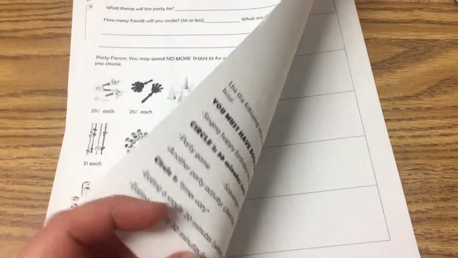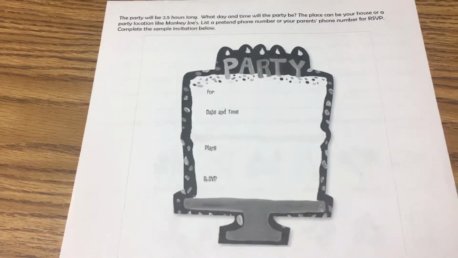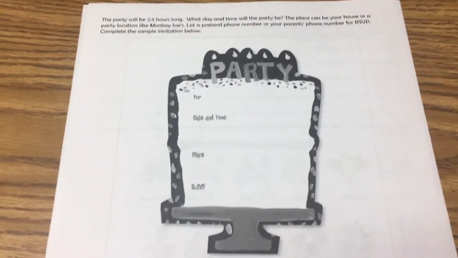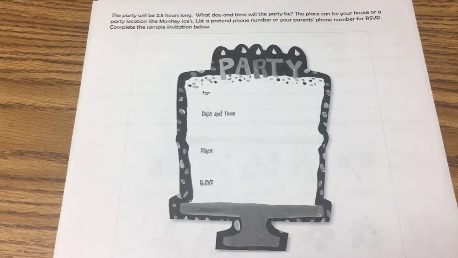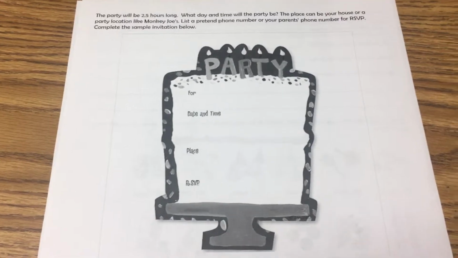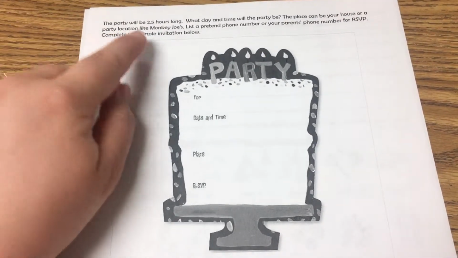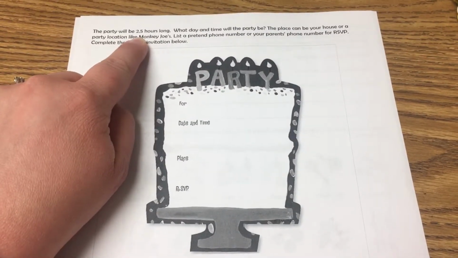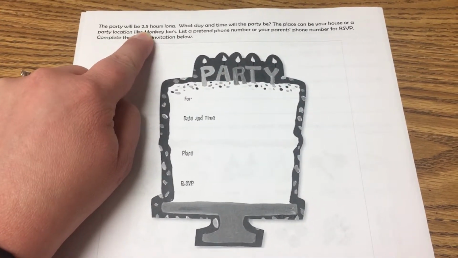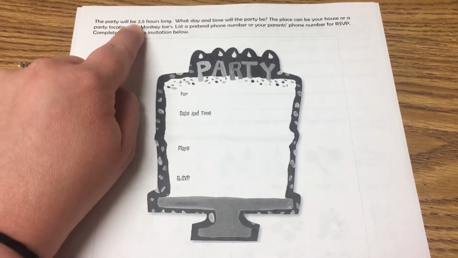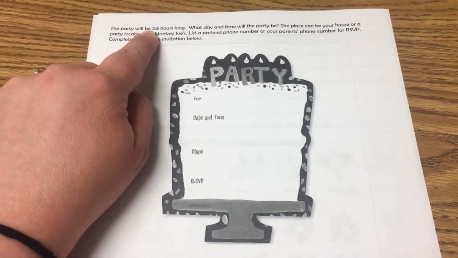In the next page, the next part of the activity is that you're going to create an invitation. Your party is going to be 2.5 hours long. So if 1 hour is 60 minutes, you have to figure out how many minutes 2.5 hours is. If 1 hour is 60 minutes, how long is half of an hour? And then the 2 hours. So you have to add all those up.